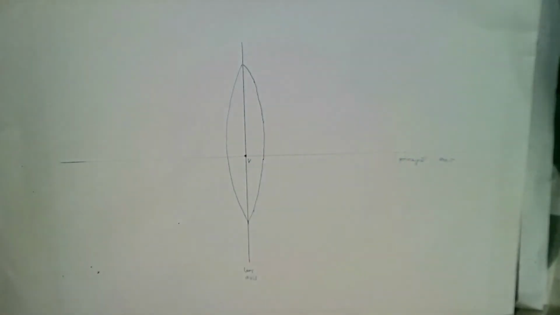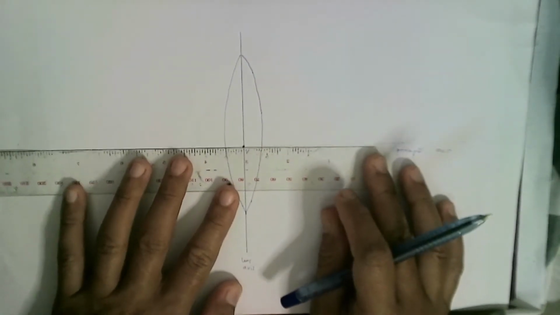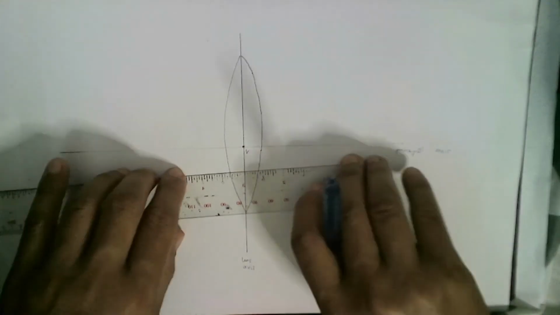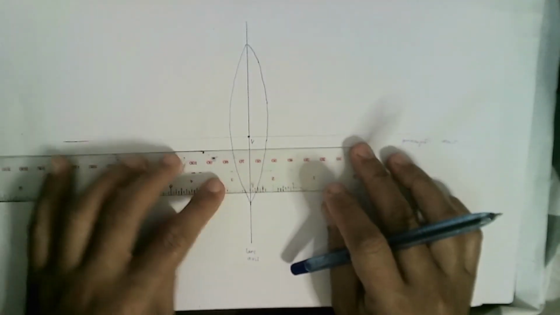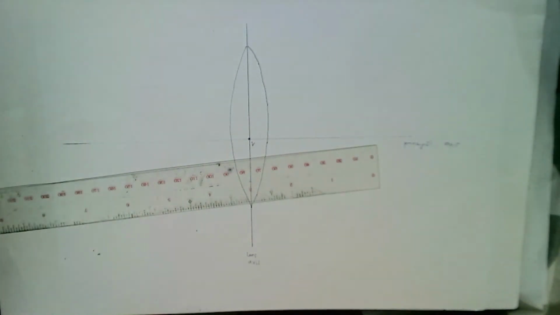And then you get to decide your focal length. So use a reasonable estimate of the focal length, or assert the focal length, or choose a focal length that suits you. In this case, I'm just going to choose, let's say, 7 centimeters from the vertex.